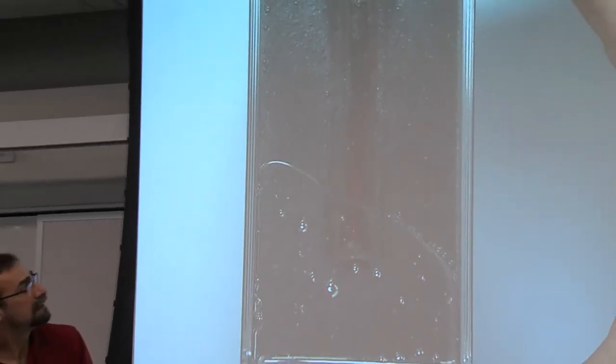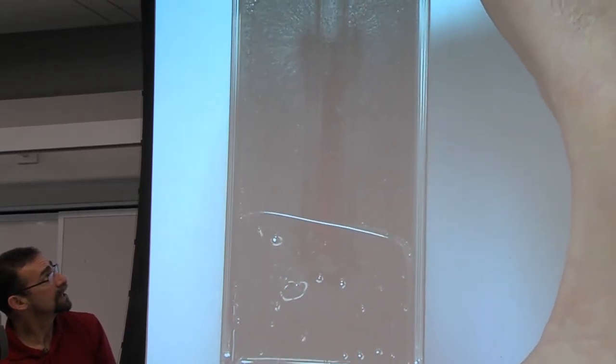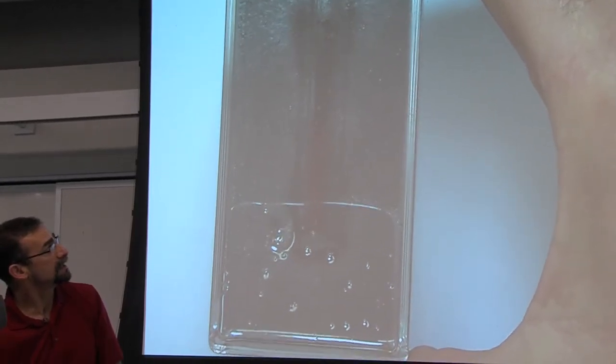Let's see how this is going to work. This may not work. So there's a slot down the center where you can slide a magnet in there.